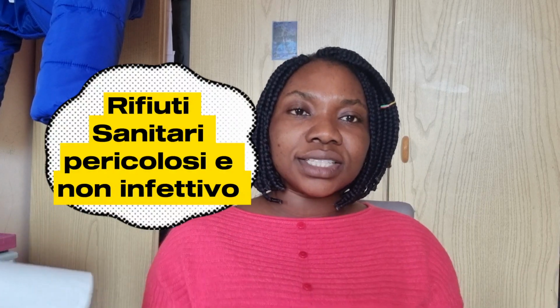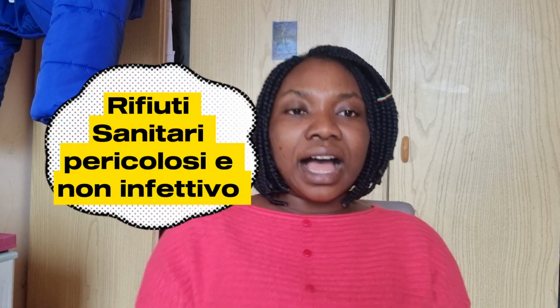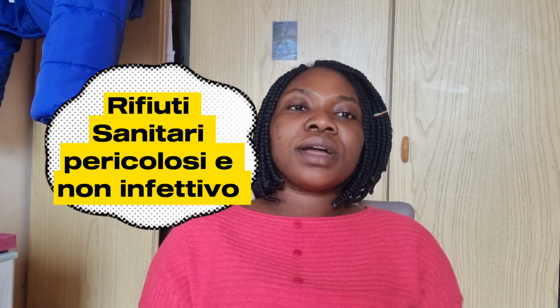Examples are some medicines, tablets, and also other narcotic drugs used in hospitals for various kinds of treatment. They are very dangerous, but not infectious, because if somebody takes a narcotic drug, the person might behave abnormally. If you take an overdose, they are very dangerous to the body, but they are not infectious.